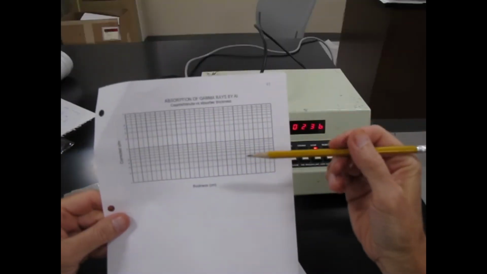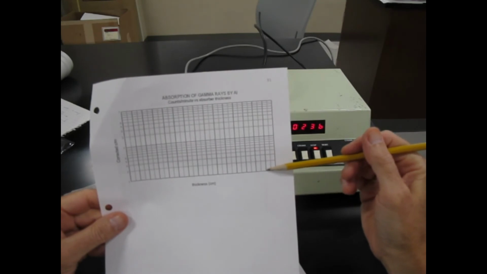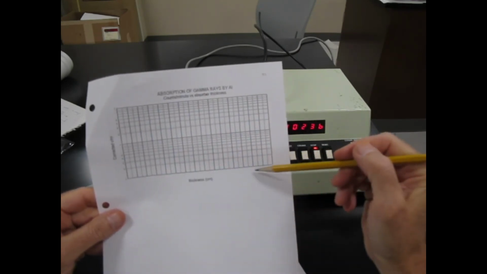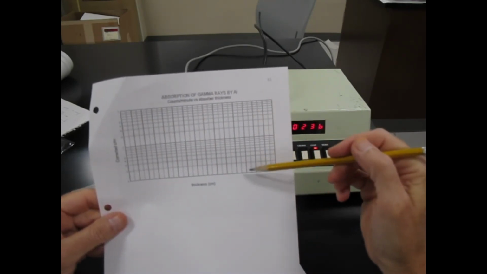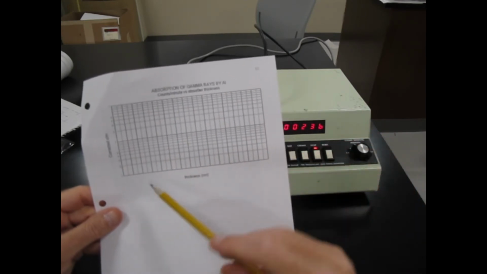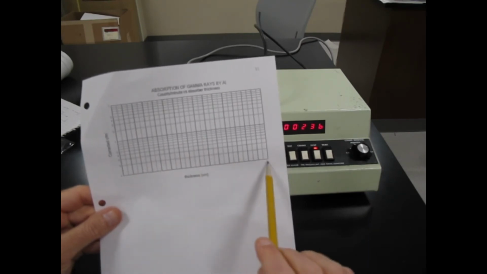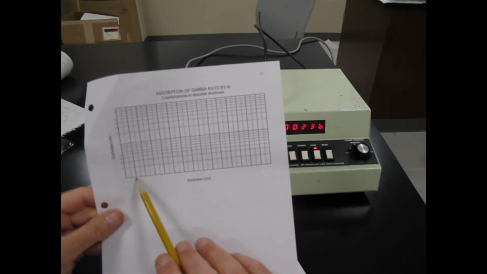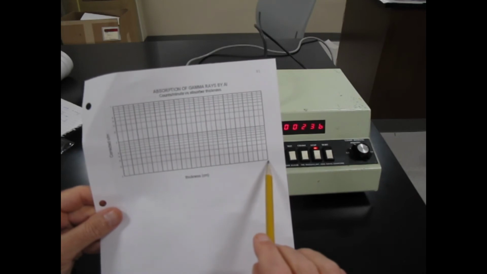So what we want to do is graph our count rate on this chart. The first thing you want to do is find a scale that uses as much of the graph as possible.